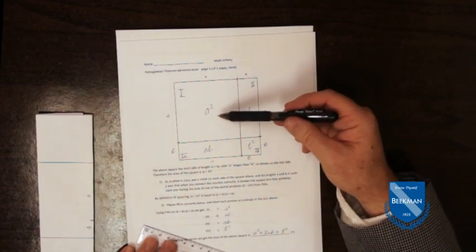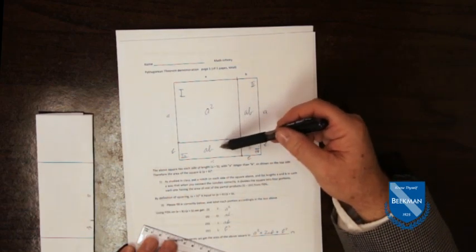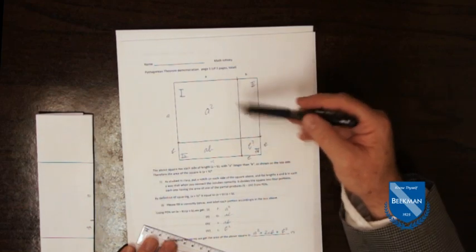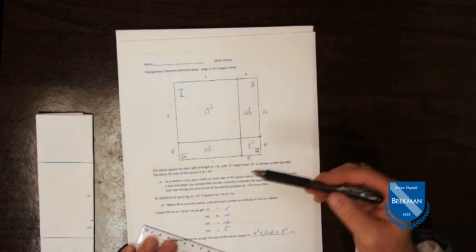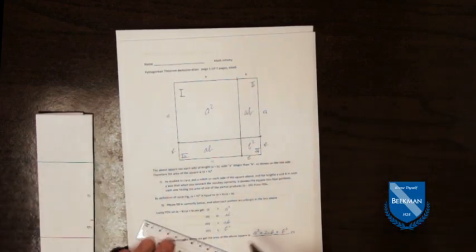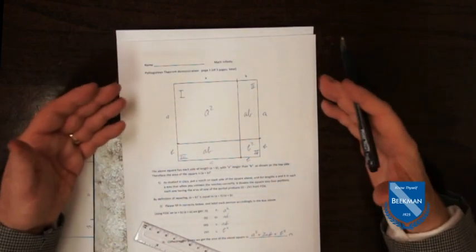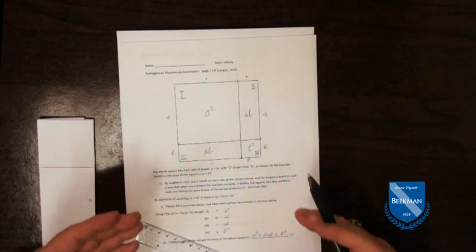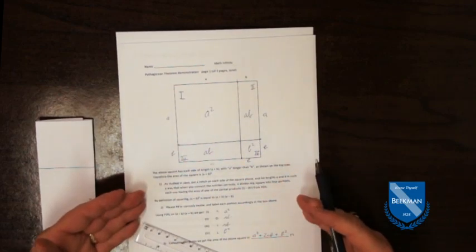A squared plus ab plus ab plus b squared. Collecting up our abs, the area here is seen to be identical with the expression we got when we squared a plus b algebraically. A squared plus 2ab plus b squared. And what happens in the ballpark of geometry in no way conflicts with what's happening in the ballpark of algebra.